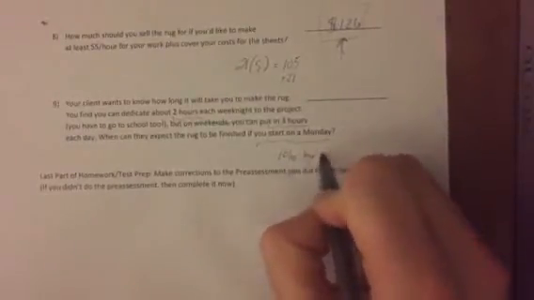And then lastly, your client wants to know how long it'll take you to make the rug. And it's going to take you about 2 hours each weeknight because you have to go to school too. But on the weekends, you can put in 3 hours each day. So if you start the rug on Monday, when can they expect to have that rug? Well, Monday through Friday, you're going to be working 2 hours each. So that would be 10 hours by Friday, right? And then you're going to have a weekend where you can put 3 hours each in. So that's 6 more hours. So 16 hours by Sunday.